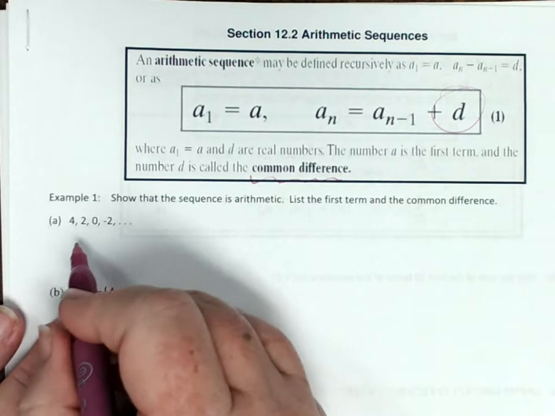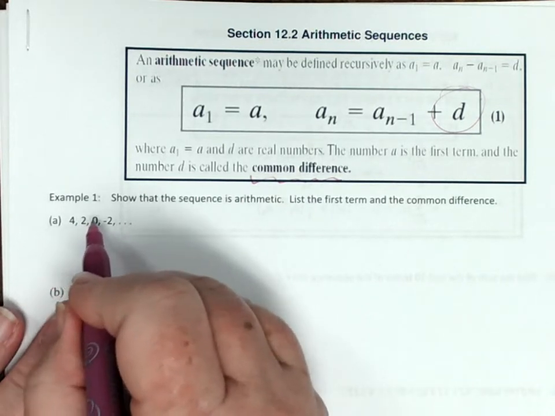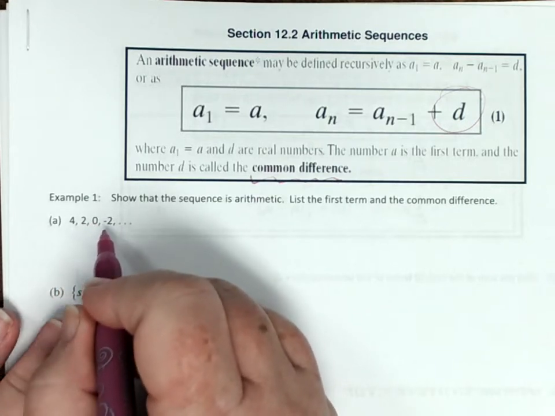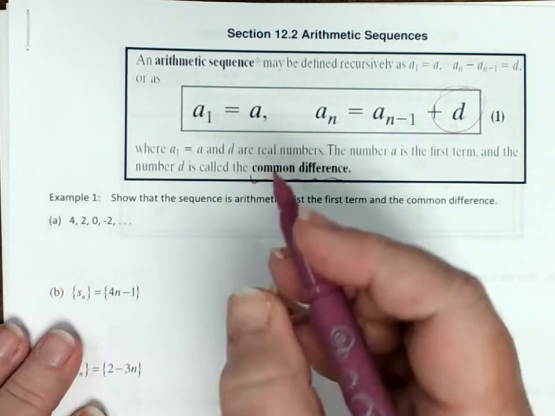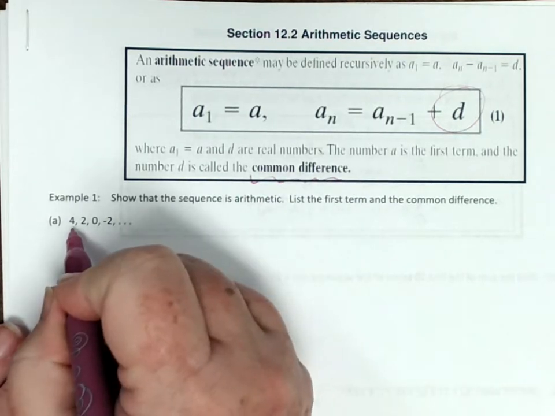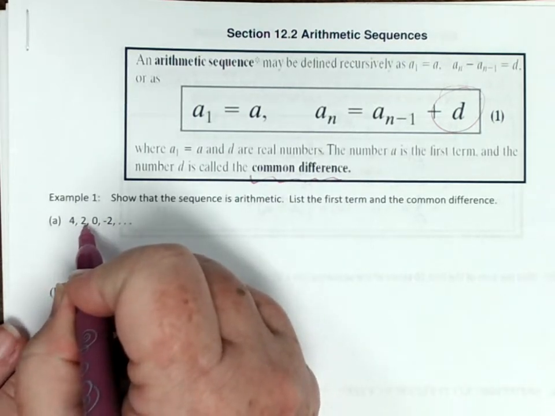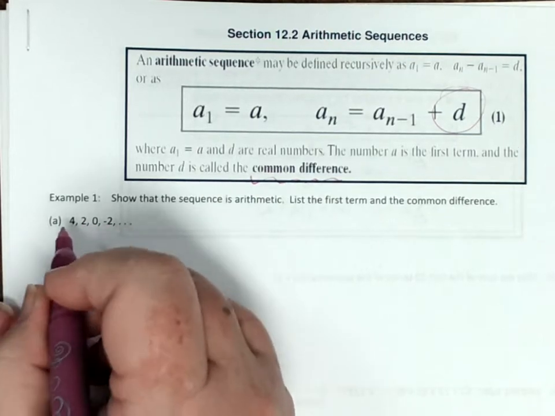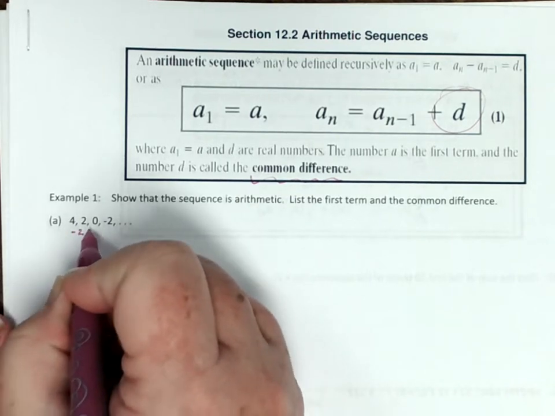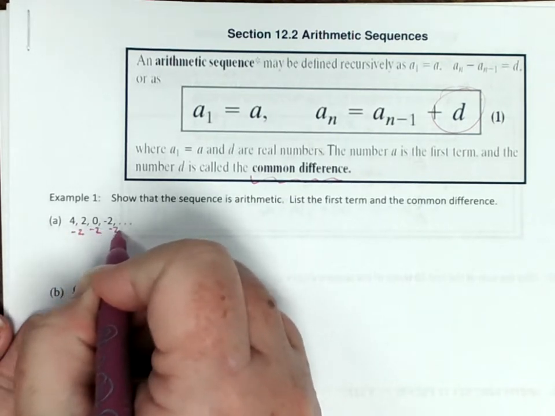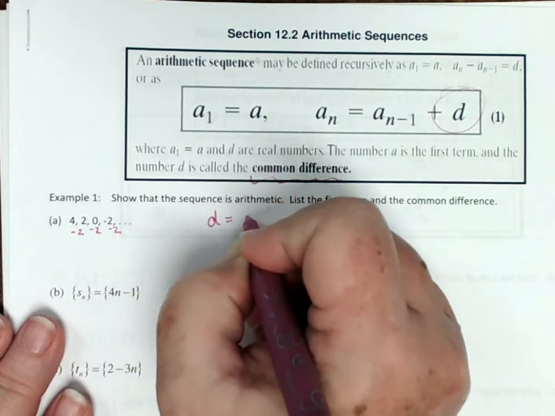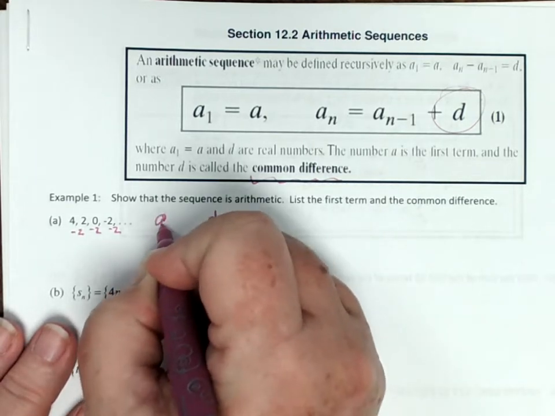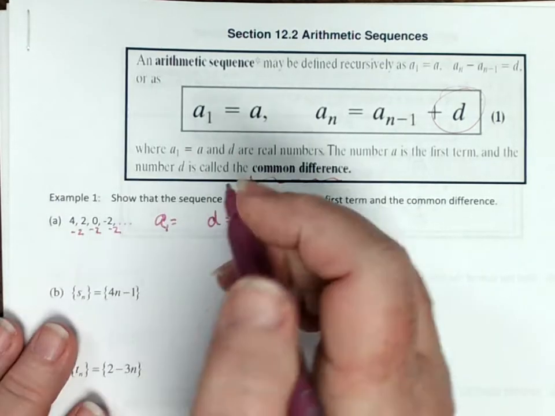So how can I show that this is arithmetic? When you take a look at your list of numbers, you'll notice that it's 4, then 2, then 0, then -2. To get from the first number to the second, then the second to the third, and the third to the fourth, you have to do the same operation. What would you have to do? You would have to subtract 2 over and over again. That means your common difference is -2. And of course, your first term is 4.